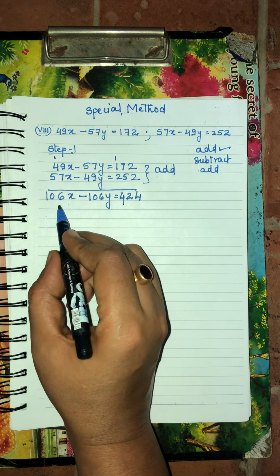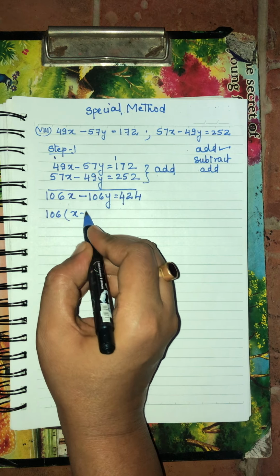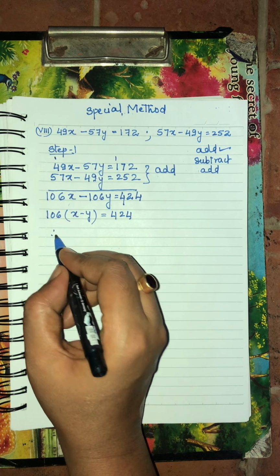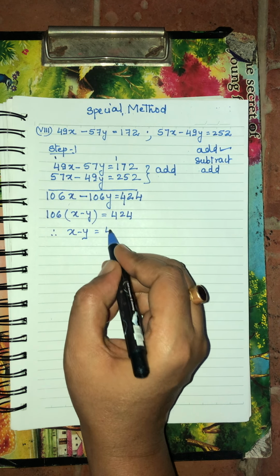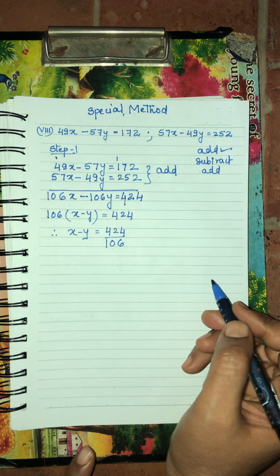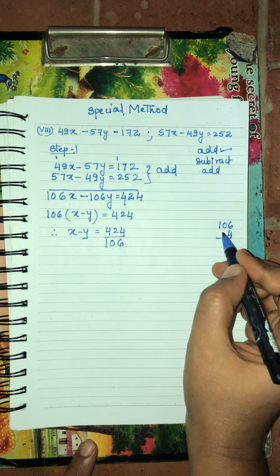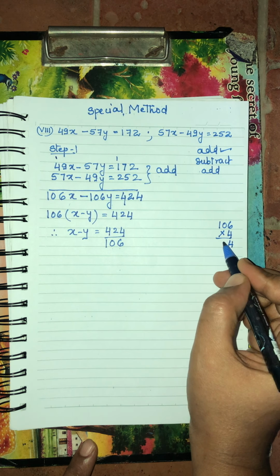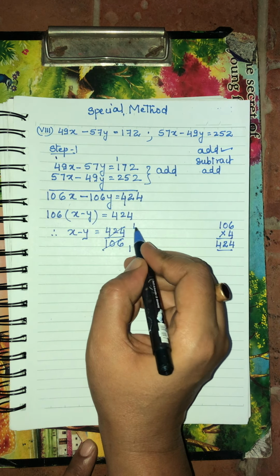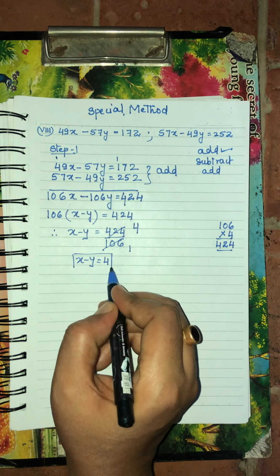Now if you see, you can take 106 common and you are left with x minus y is equal to 424 upon 106. So 106, how many times is 424? Let us see. If we multiply it with 4, 4 sixes are 24 and 4 ones are 4. So x minus y is equal to 4. This is the first equation that we got.